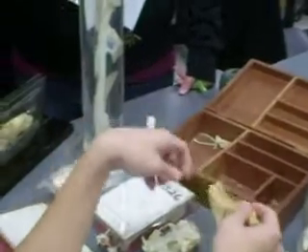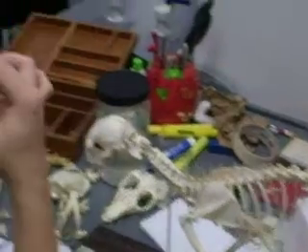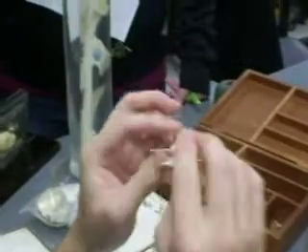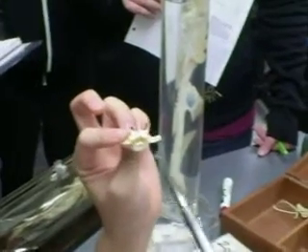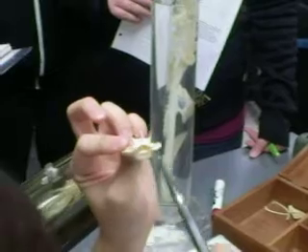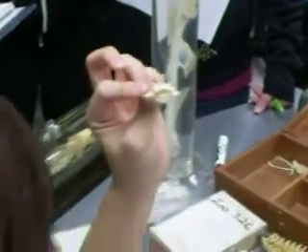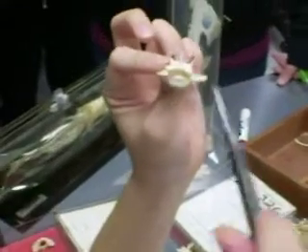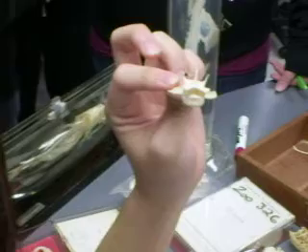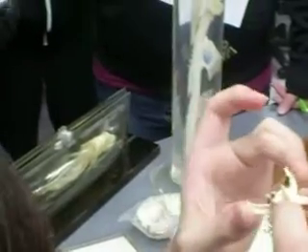You have the lumbar vertebrae, which is highly distinctive right here. And remember, why are they pretty distinctive? Because they have the largest centra and the small neural arches. They also have a pair of ventral projections, known as the transverse processes, right here.